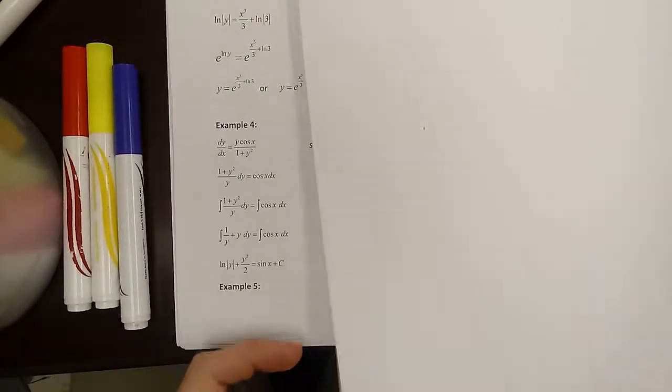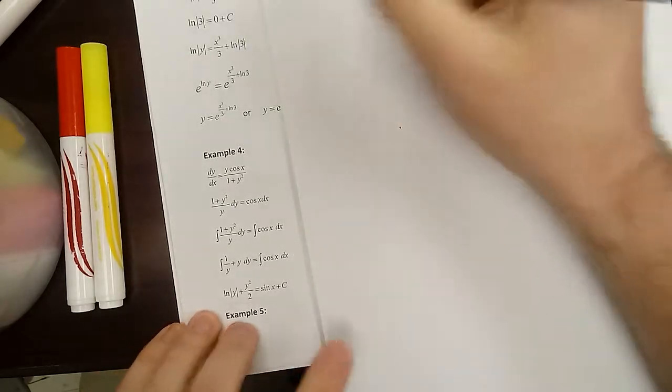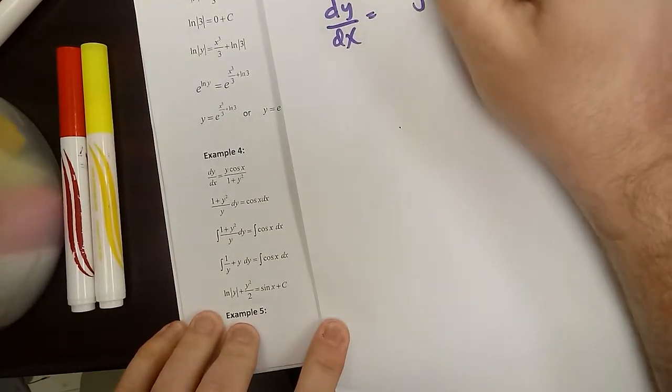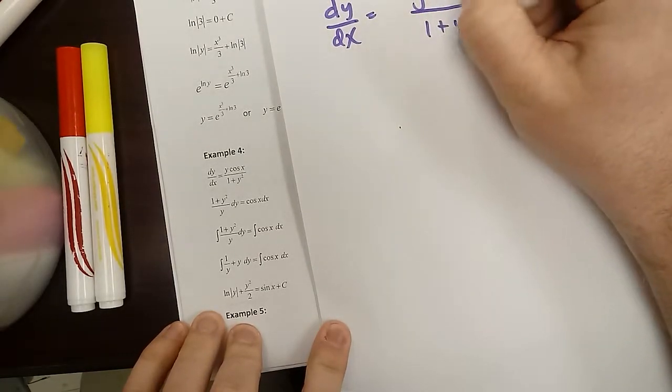All right, so let's continue with example 4 of the differential equations packet. So I brought marker this time. I want to try using writing utensils that are a little bit easier to see. dy/dx is equal to y cosine x over 1 plus y squared.